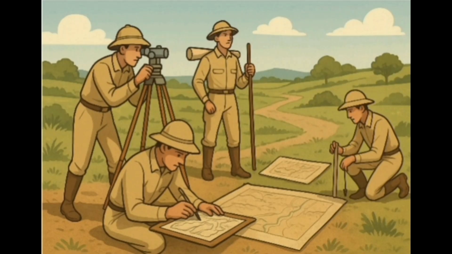To understand India better and strengthen control, the British conducted many surveys. Some of them include land surveys to measure fields and find out who owned what, revenue surveys to fix taxes, botanical surveys to study plants, zoological surveys to study animals, archaeological surveys to explore ancient ruins, census surveys to count the population. These surveys created detailed maps and reports that historians still use today.